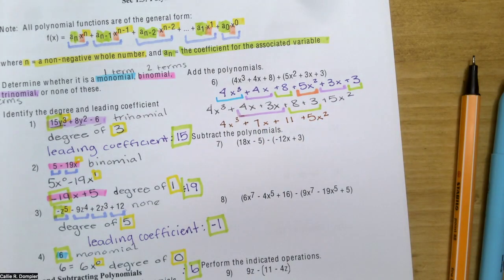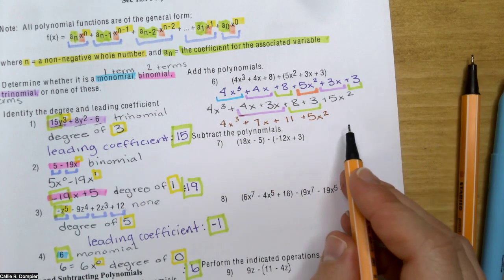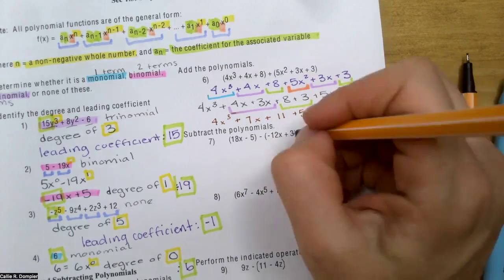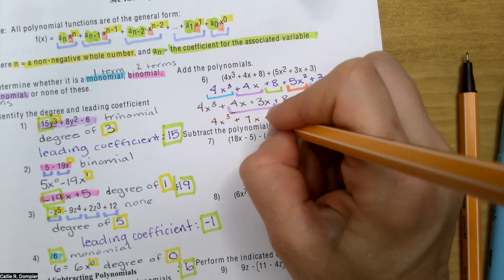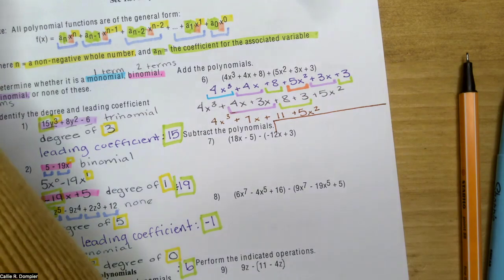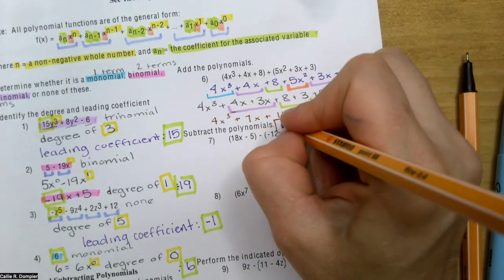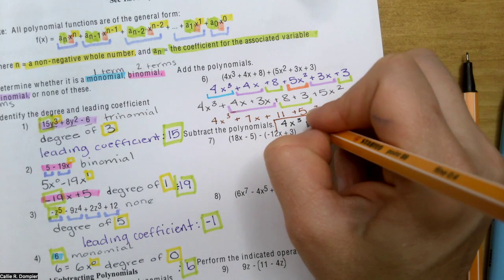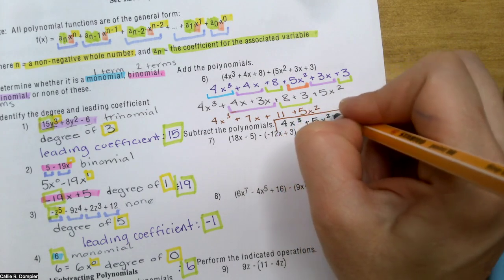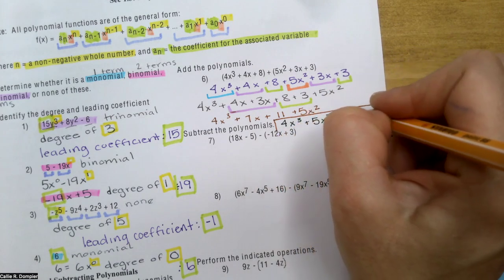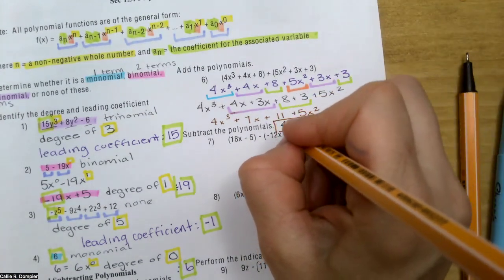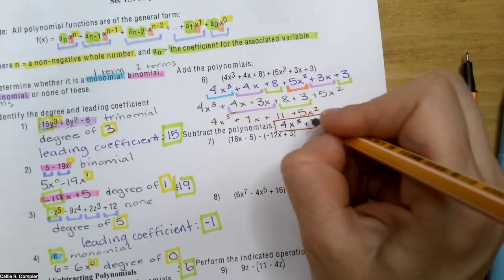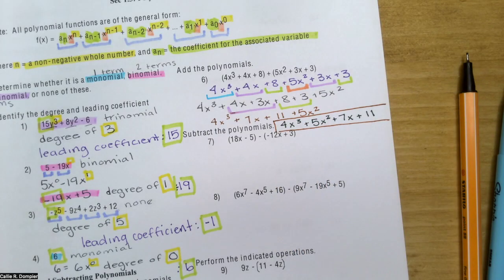Now all I want you to do is put it in descending order, okay? So our final answer is going to be 4x to the third plus 5x squared plus 7x plus 11, because that is in descending order of the exponents. 3, 2, 1, 0. That is our final answer.